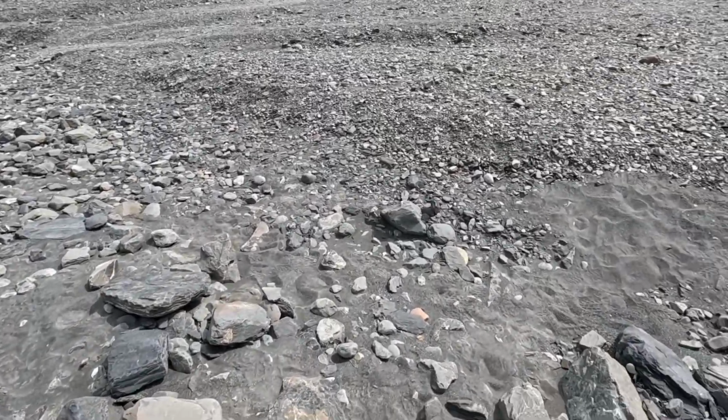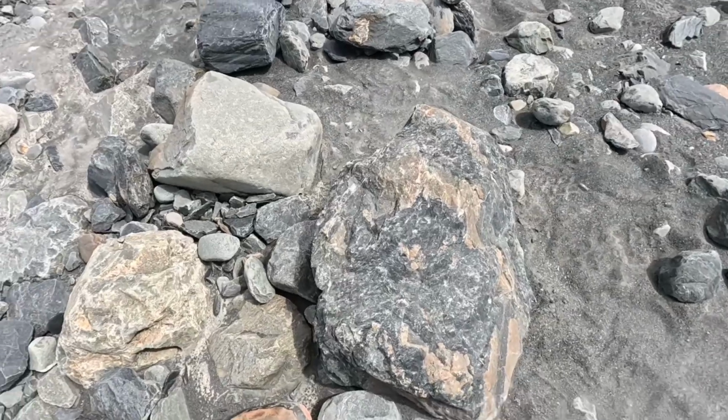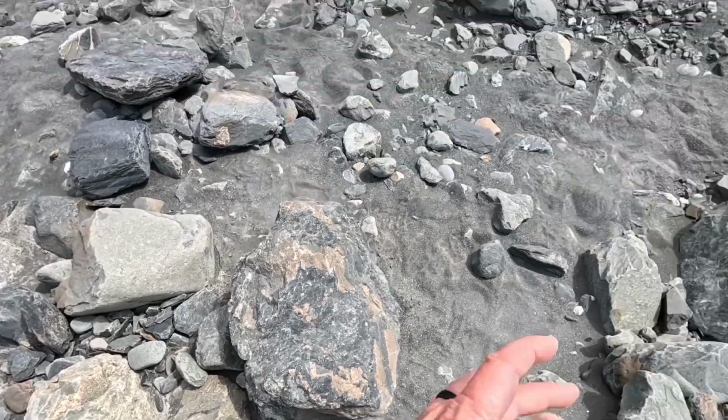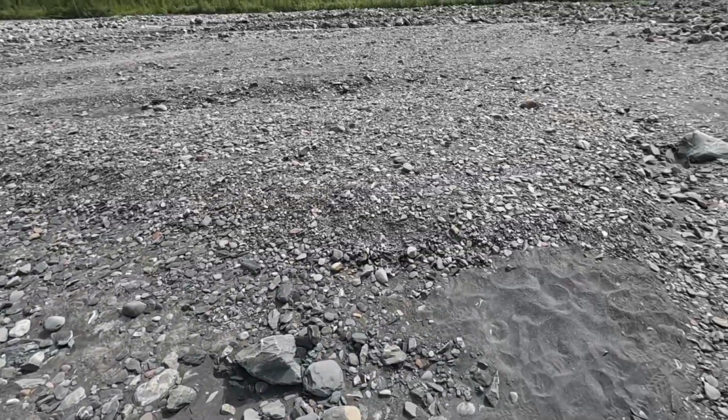Here we go. You see this silt? Looks like sand. It's just powdered rock. It's all over everything. Pretty dirty.